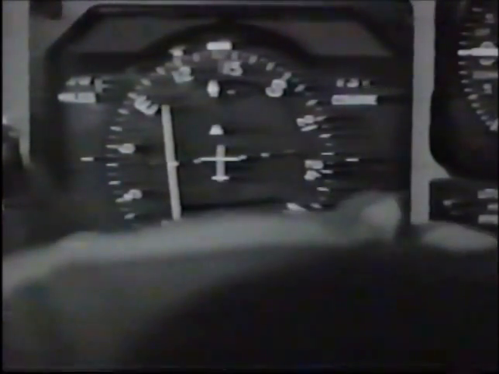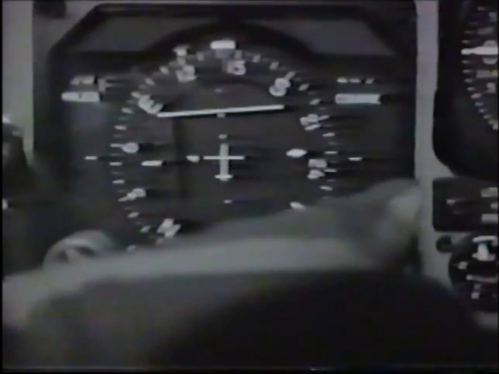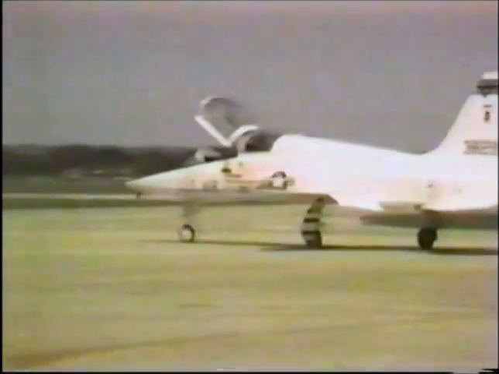Now to complete the TACAN check, center the CDI with a TO indication, and then rotate the course select knob 90 degrees to ensure the TO/FROM indicator changes from a TO indication to a FROM indication. Finally, you will want to check the DME at a known ground checkpoint. When doing so, ensure the distance is within 1/2 mile or 3 degrees of the distance to the TACAN, whichever is greater. This completes the instrument cockpit check. You should now set the navigation equipment for your departure.